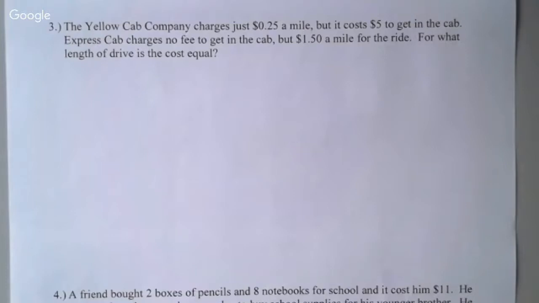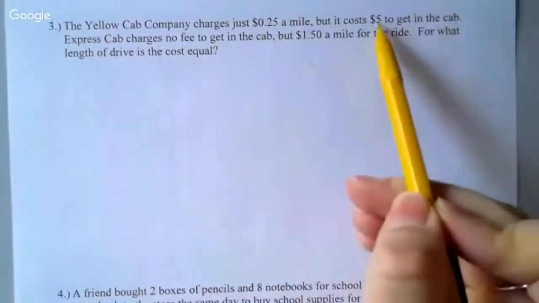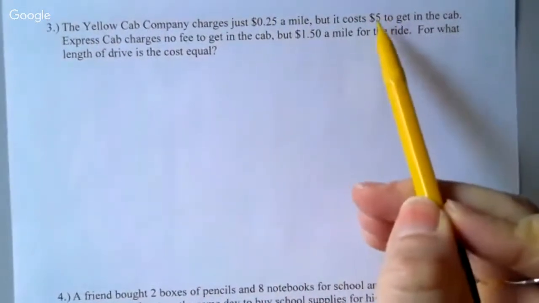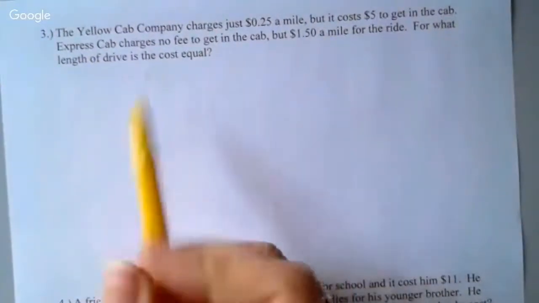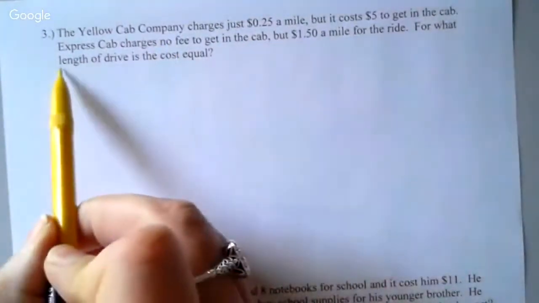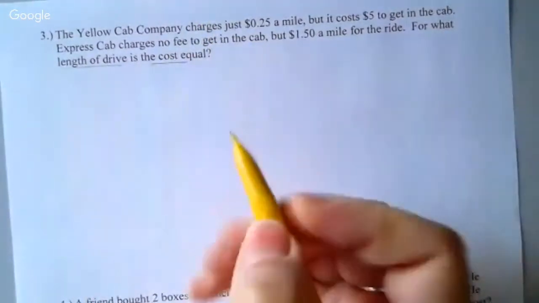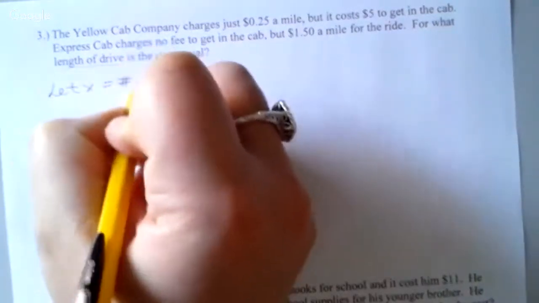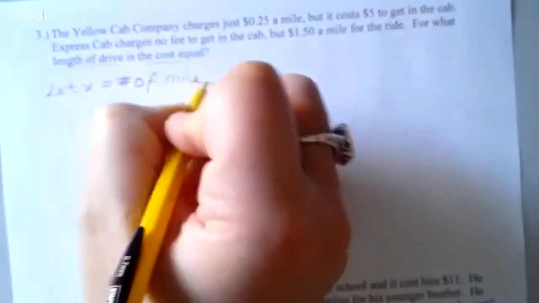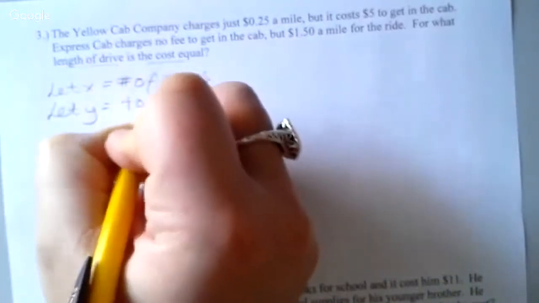So what you have here is 2 equations that are actually set up in an mx plus b format. You have a rate and a y-intercept, or starting value, for each one. So it says for what length of a drive is the cost equal? So there's 2 things here. Length of the drive, so how long you're driving, miles, and the cost. So we're going to let X equal the number of miles. And then Y would be the total cost.